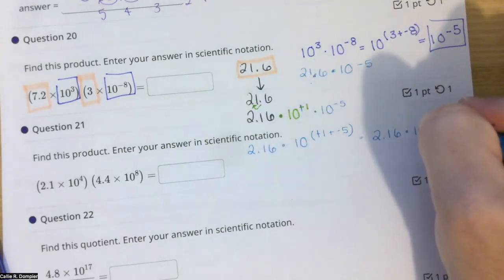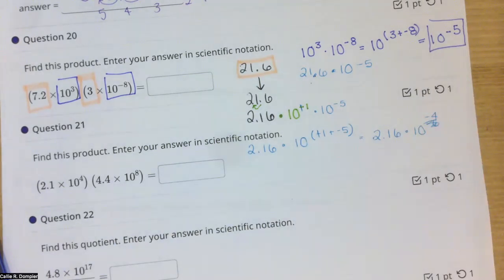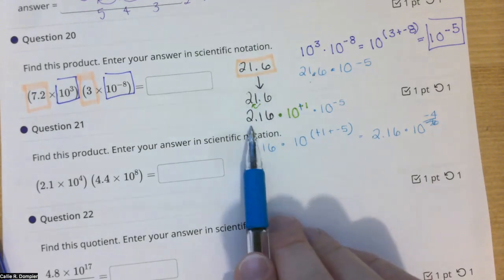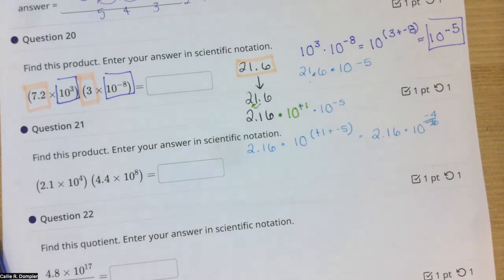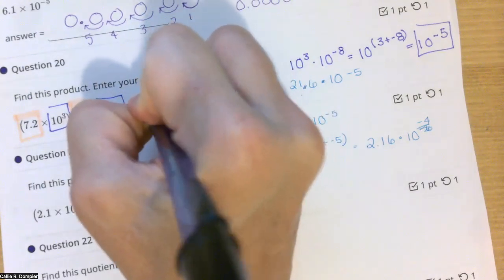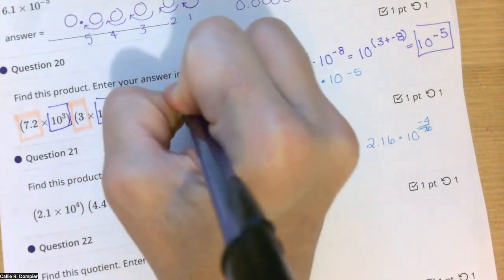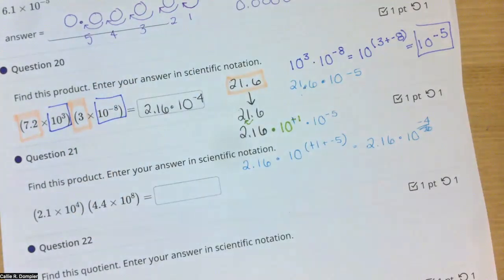Goodness gracious. Good thing for calculators, right? Hopefully you guys caught that before me, but if not, we're going from 2.16 to 21.6. So we need to multiply it by 10. Oh, I'm so sorry. That's already super confusing and I said the wrong thing. So our answer is 2.16 times 10 to the -4th. Good? Okay.